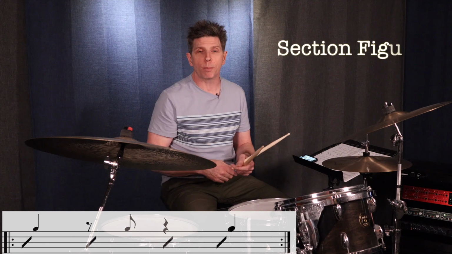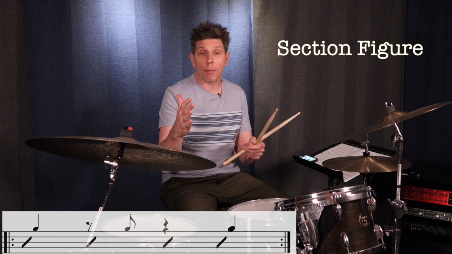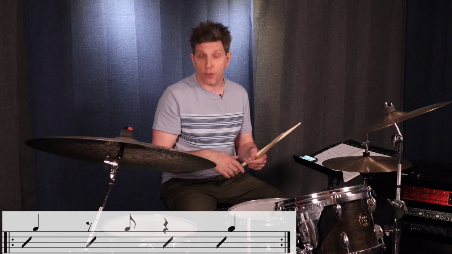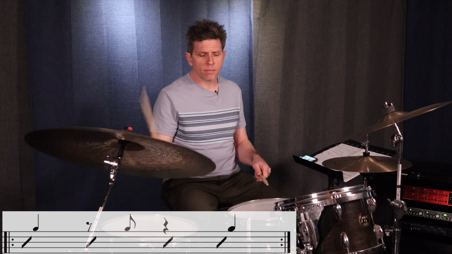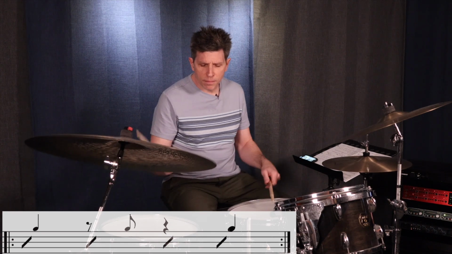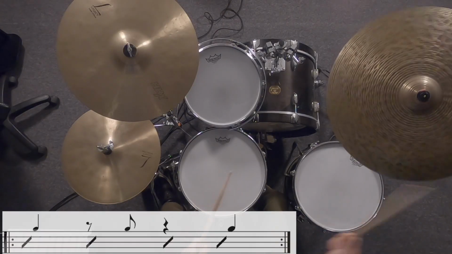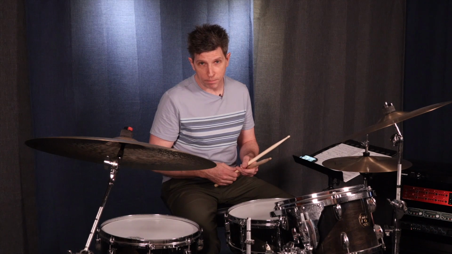I'll do this one a little bit differently as a section figure where I'm playing everything on the snare drum except for the first note again. And as you could clearly hear, I was playing it as a section figure, but I was using the snare drum to set up the bass drum figure starting on beat 1.